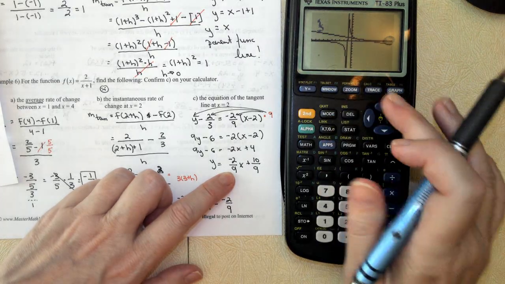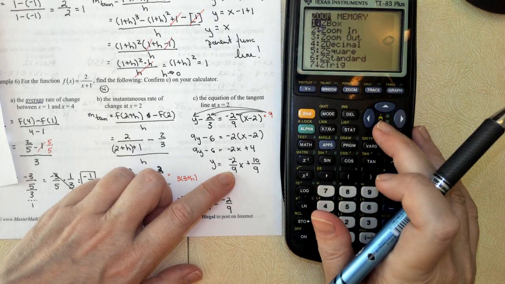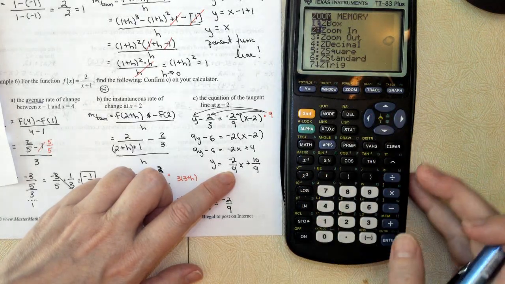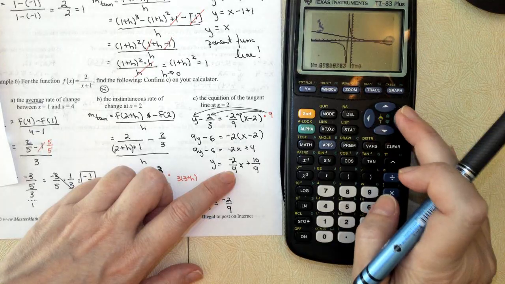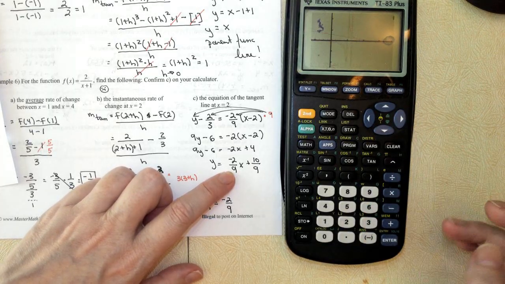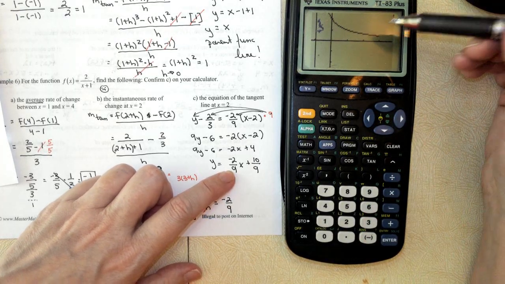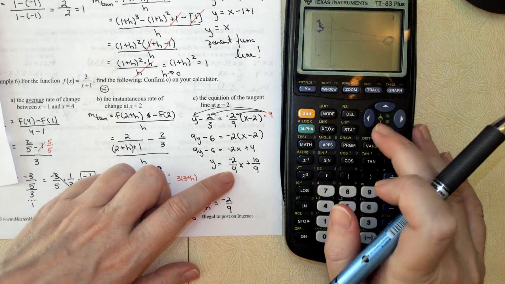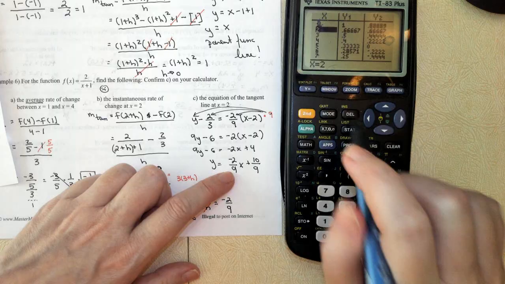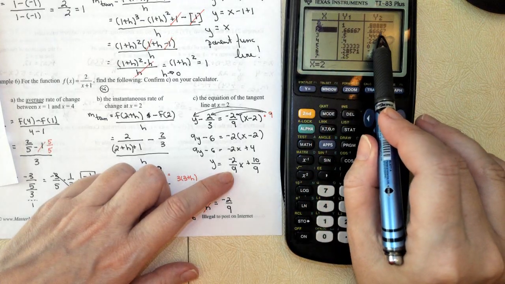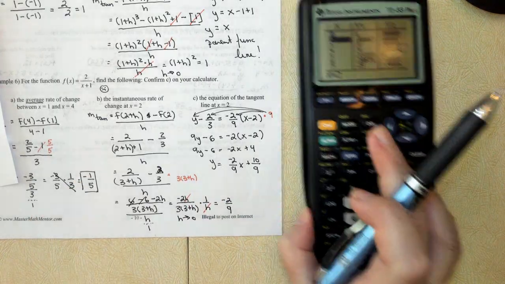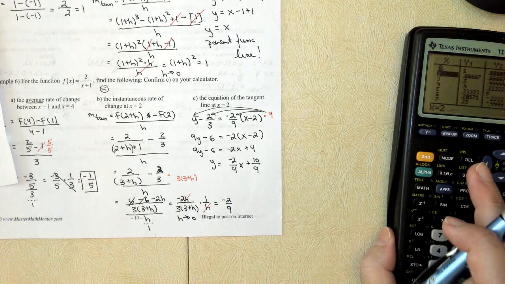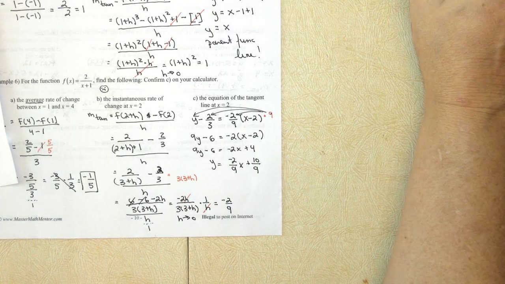And let's zoom in, and we'll do zoom in, and let's move it right about here. So there's our 2. And sure enough, we have it. And if you go to our table, we should hopefully find that at 2, we've hit it. Very cool, and that's how you confirm by the calculator. All right, so best of luck as you are doing these problems.